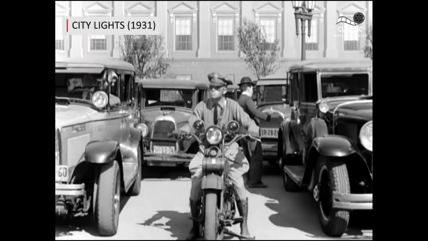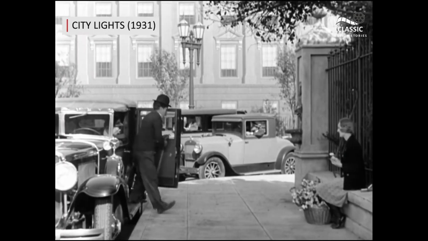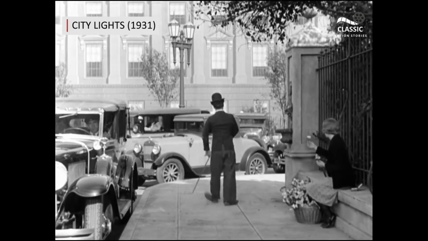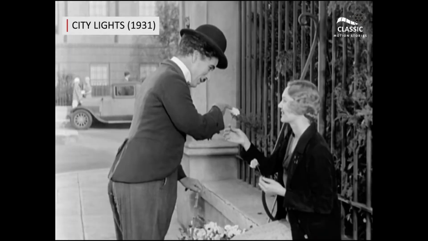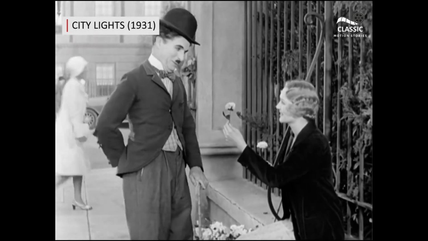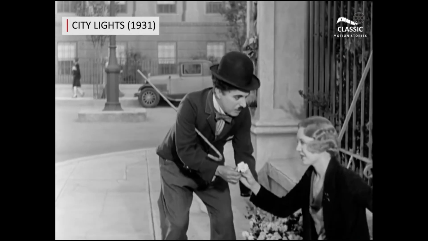After that, the tramp goes for a walk around the city. Due to heavy traffic and avoiding the police, he tries to hop into a car while crossing the street. When he steps out, he meets a beautiful flower seller who offers him a flower. That's when he realizes that the flower seller is blind.